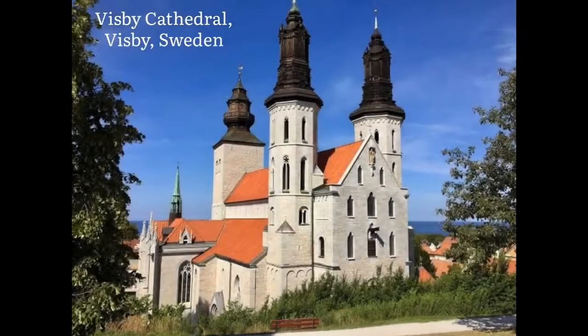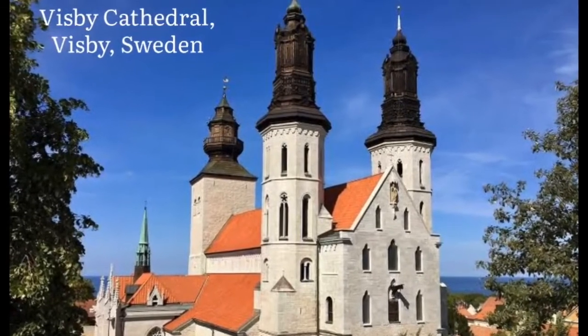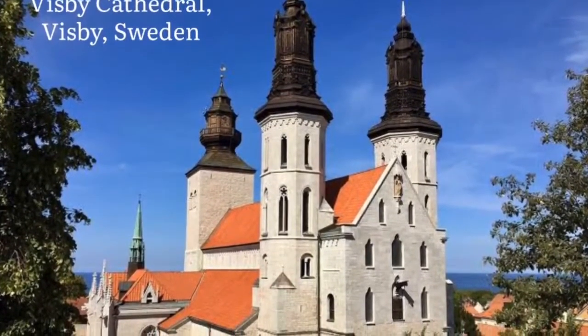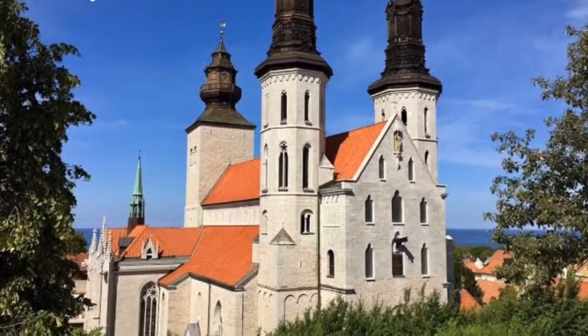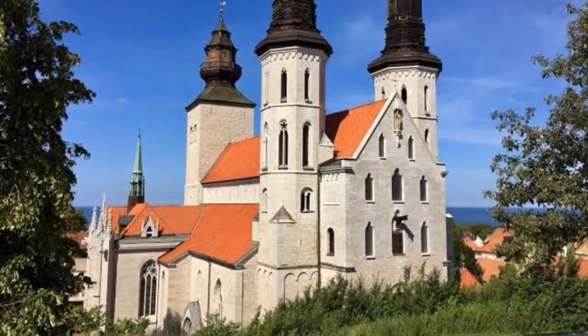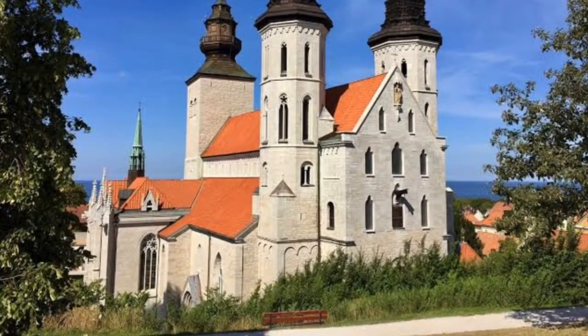Visby Cathedral in Visby, Sweden. Visby Cathedral was built in Visby, Sweden as a cathedral for German traders. It was founded by a fee collected on every German trader that arrived in Visby. Construction began in the late 12th century and was completed around 1190.